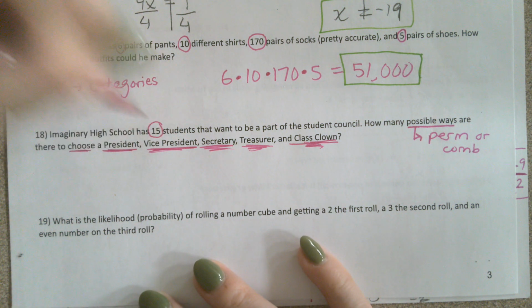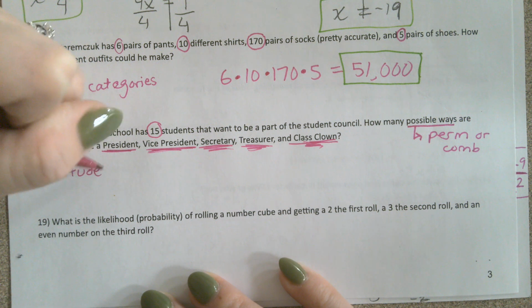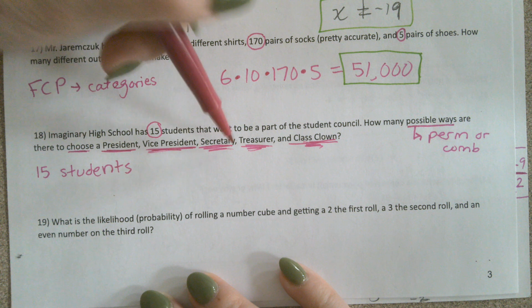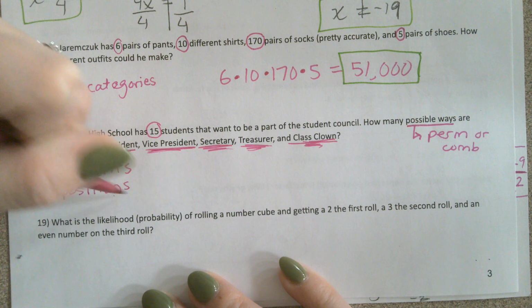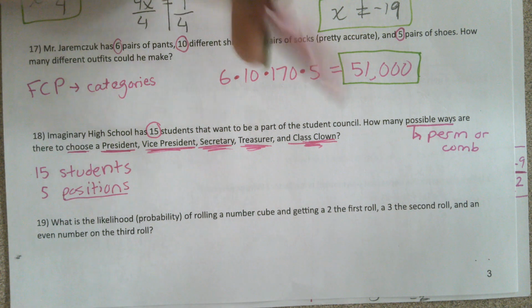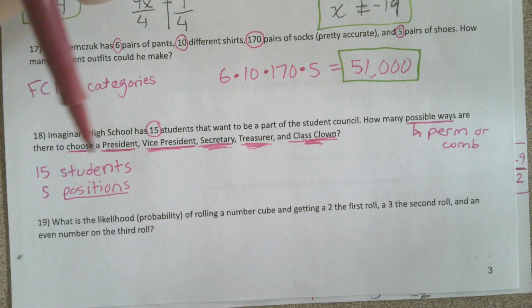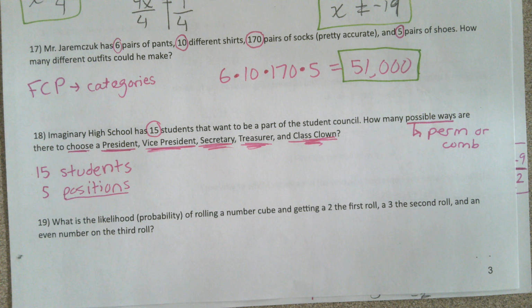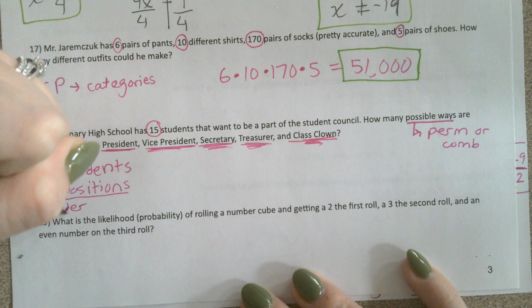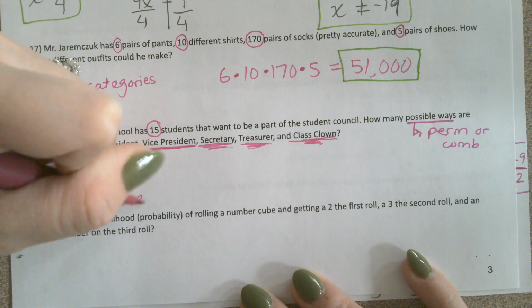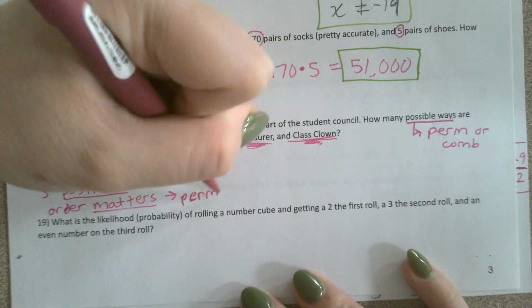So we have 15 students. And then we have 1, 2, 3, 4, 5 positions. And there are specific roles here. So again, permutation or combination. This is a dead giveaway of a permutation. And that means that order matters. Order matters. So it is a permutation.